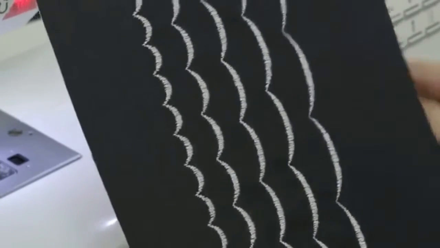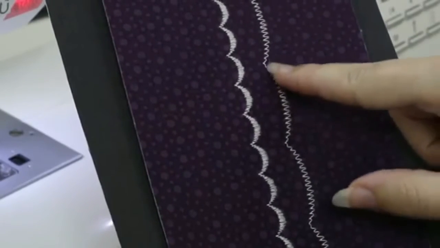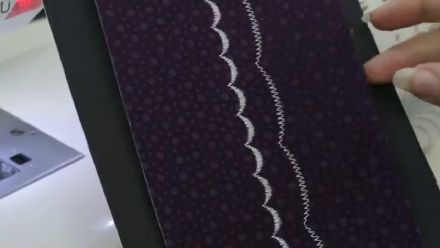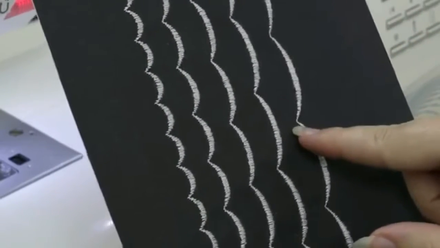the stitch. Here's an example where I just changed the stitch length, and you'll notice that the stitches get further apart. So we're going to focus on how to do stitch elongation.